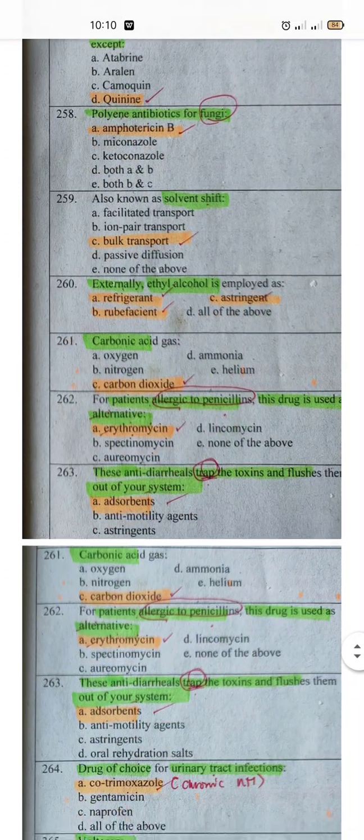So let's continue for 261. 261, carbonic acid gas is your carbon dioxide. So carbon dioxide is also known as your carbonic acid gas. 262, for patients allergic to penicillins, this drug is used as alternative.